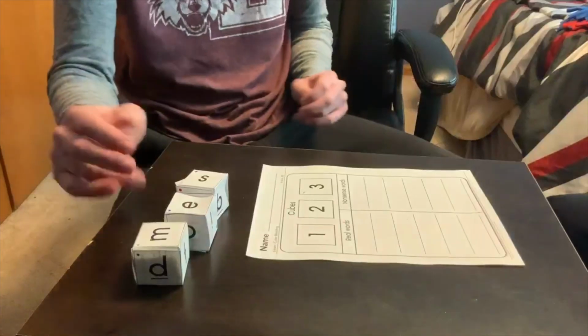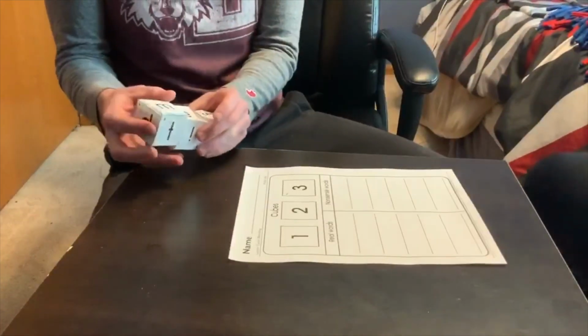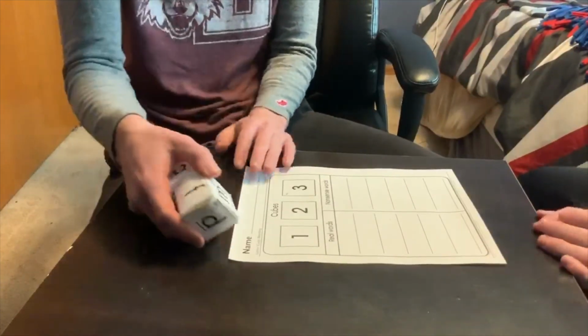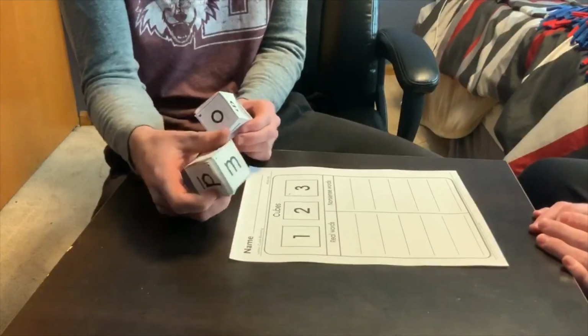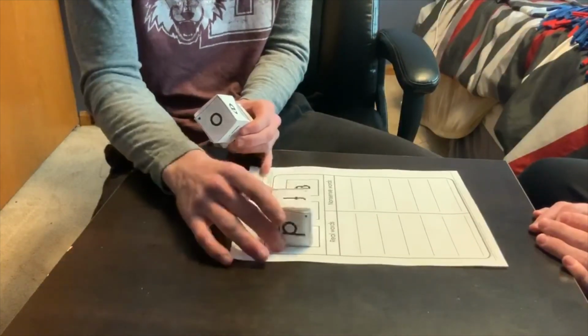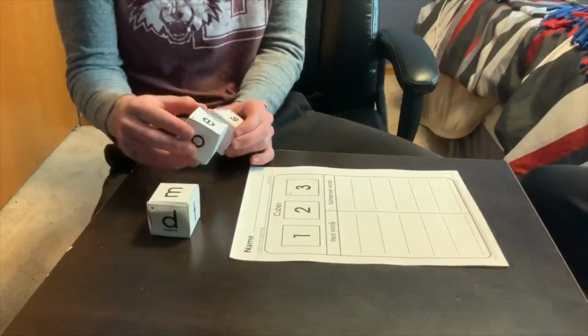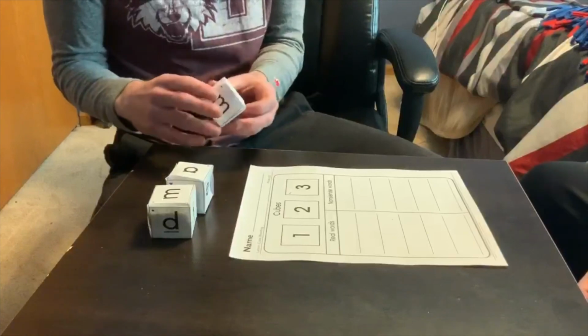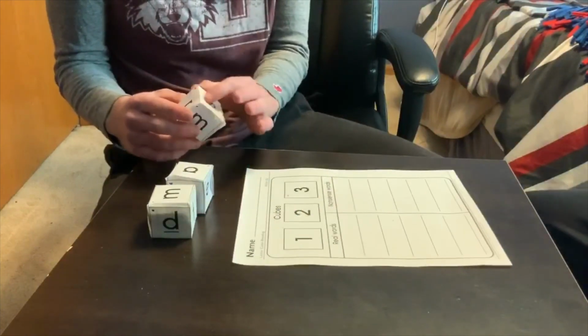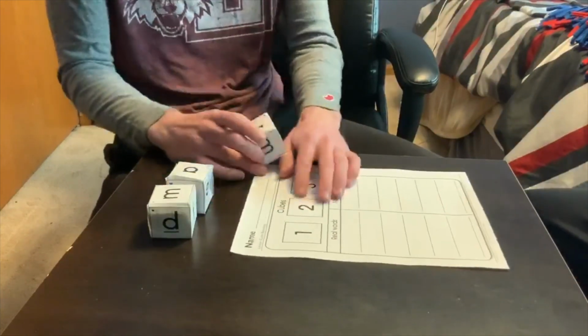So now we will go into using a real student. Alright, Brandon, so today we are going to be doing letter cube blending. So I have these three cubes. The green one, or the green dotted cube, goes in the first box. The blue one with the blue dot goes into the second box. And the third red one goes into the third one.